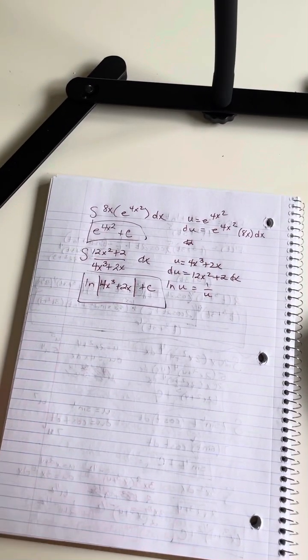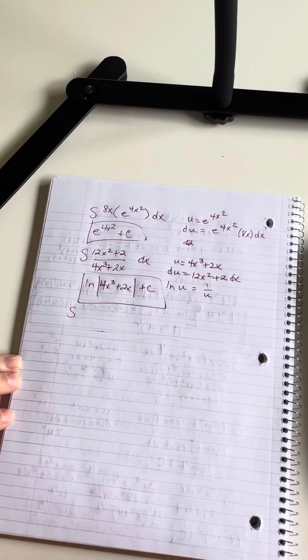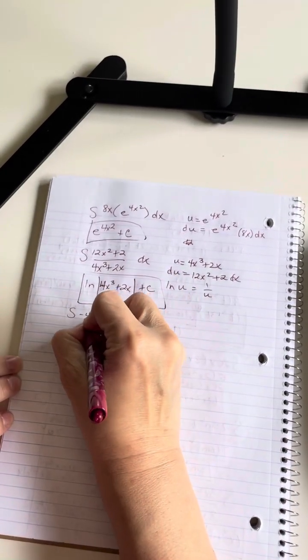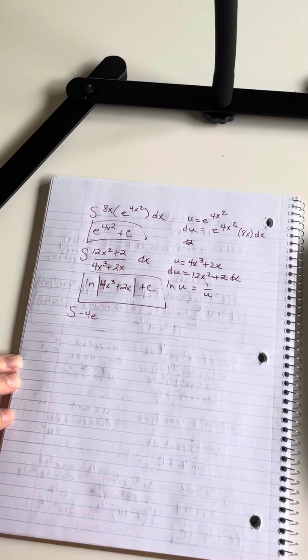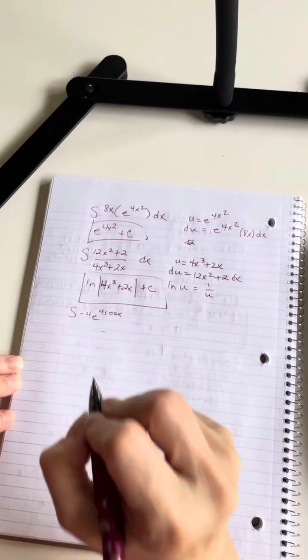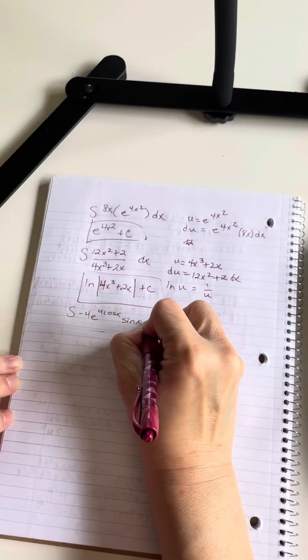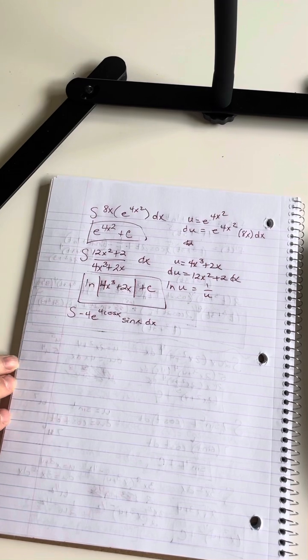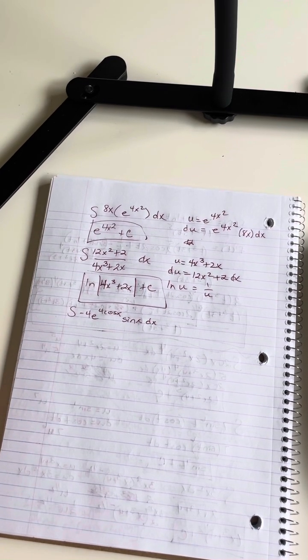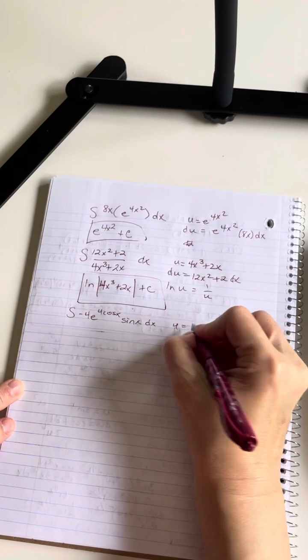Example 6. Integrate -4 e to the 4 cosine x multiplying with sine x dx. So I'm going to guess that my u is the e to the x stuff.